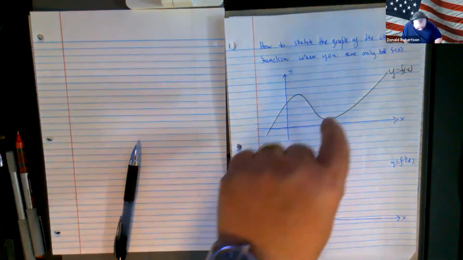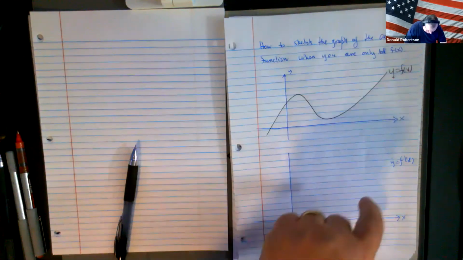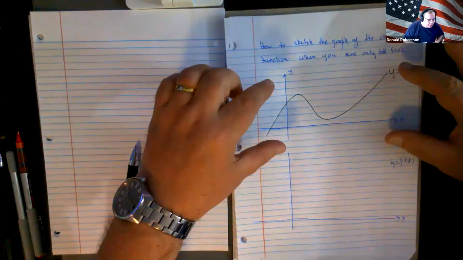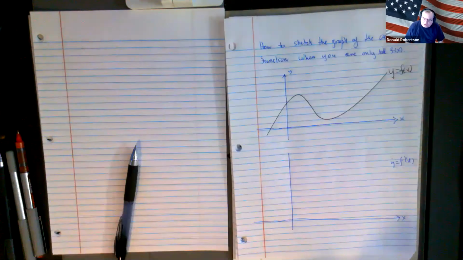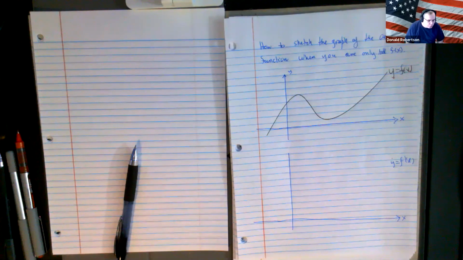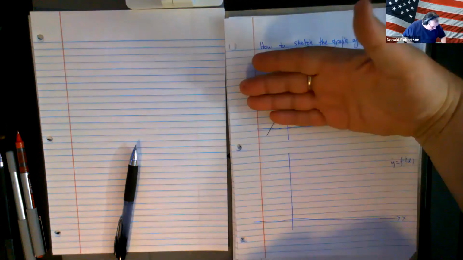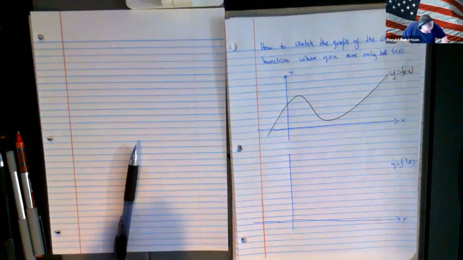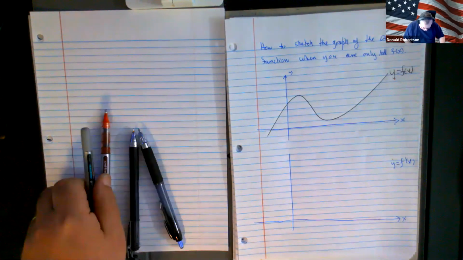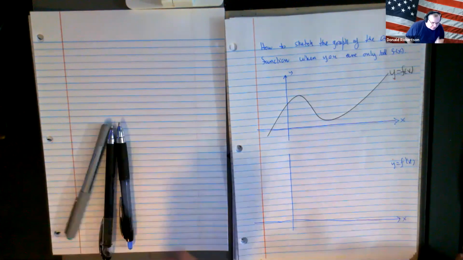I personally draw these as two separate curves. I've seen people who have one superimposed on top of the other. The reason I don't like doing that is that the picture gets so messy that it's hard to keep track of what's what. So by separating the original and the derivative, I've discovered through my experience anyway that it's just worked better. So how do you do it?